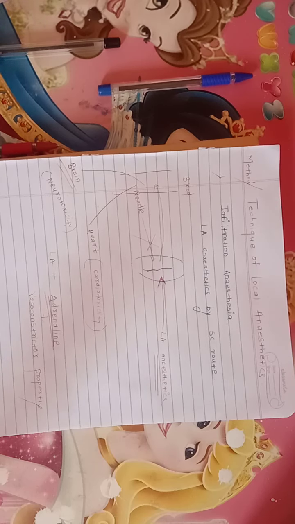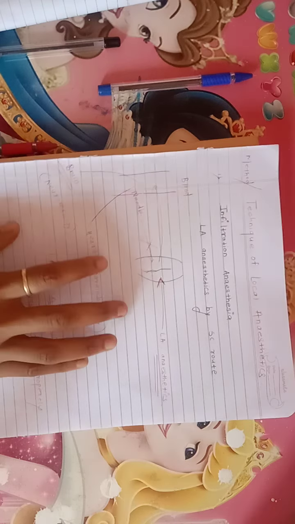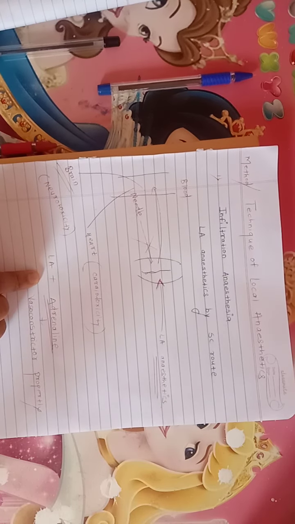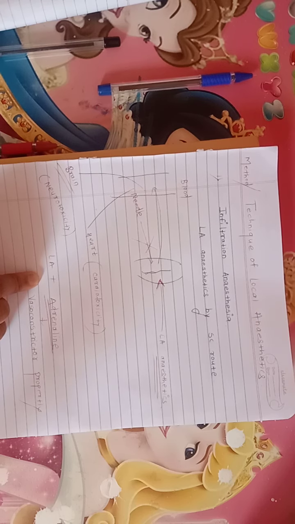Hello everyone, today we are going to learn methods and techniques of local anesthesia. There are several methods of local anesthetics. In that, first is infiltration anesthesia, second is topical anesthesia, that is the surface anesthesia, then spinal anesthesia and epidural anesthesia. Okay, so first we will see about the infiltration anesthesia.